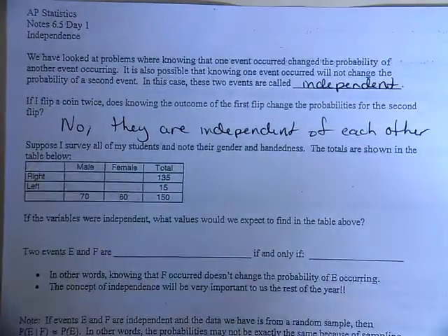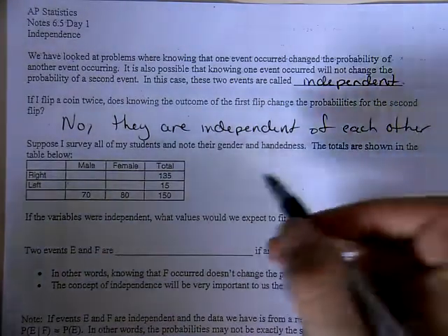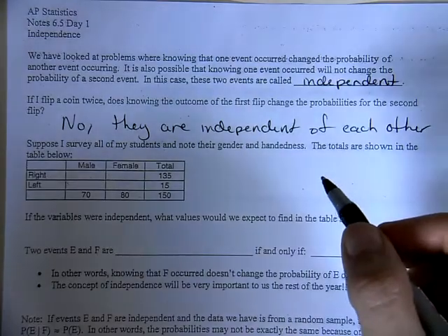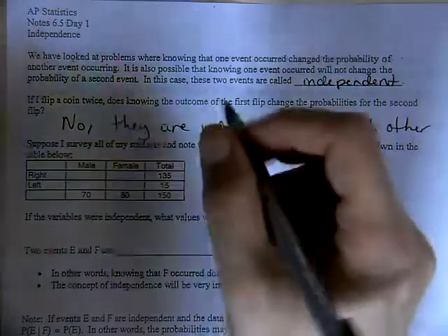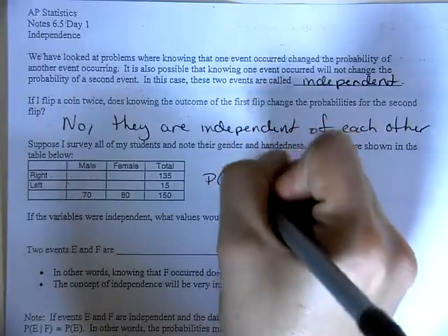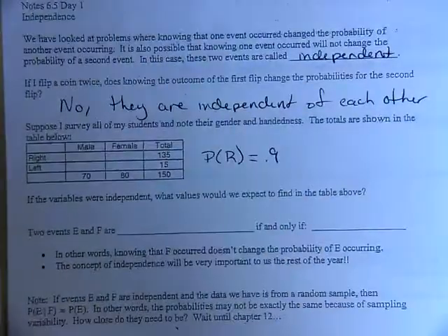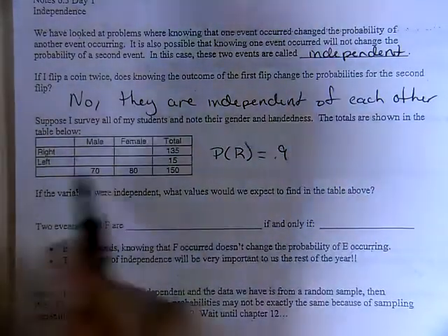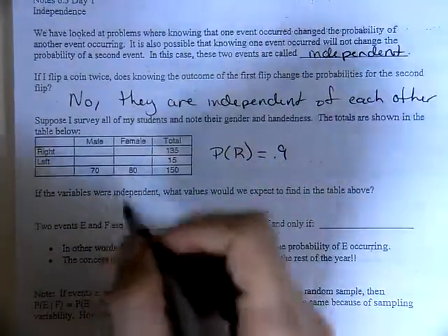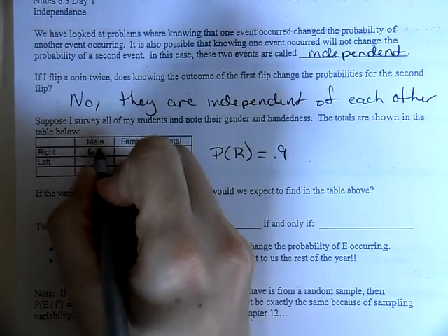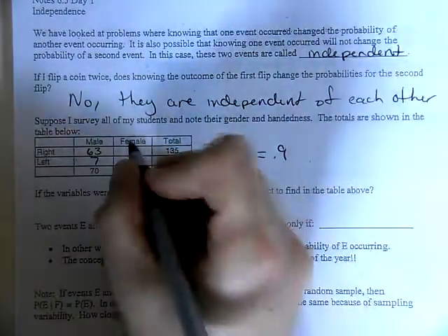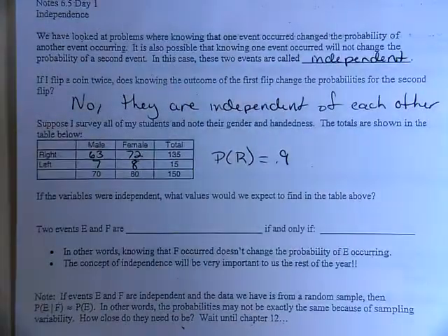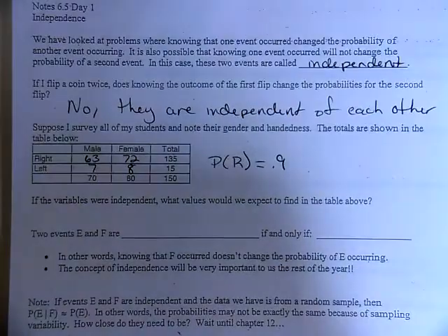Suppose I survey all the students and note their gender and handedness. The totals are shown in the table below. If the variables were independent, what values would I expect to find in the table above? Let's pretend the probability that a person's right-handed is 90%. So gender and handedness have nothing to do with one another. So if it's a 90% probability that they're right-handed, I should have 63 males that are right-handed and 72 females that are right-handed. Again, because it shouldn't matter.